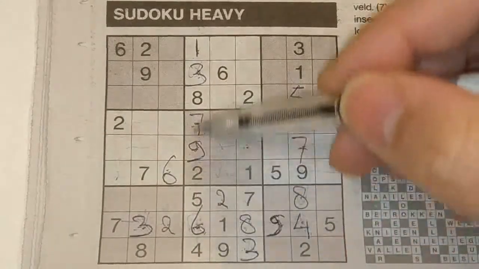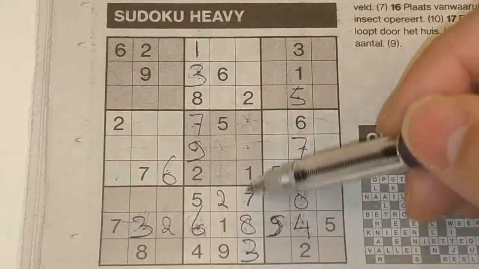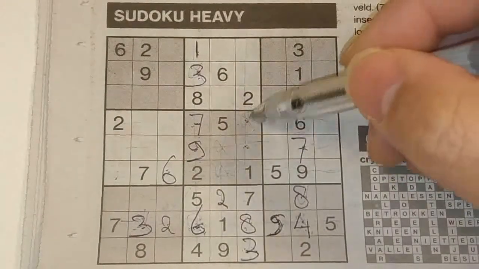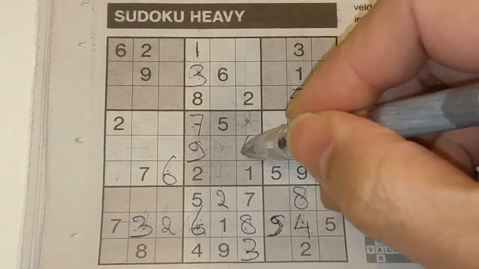So we have a 6 in this column, a 6 in the middle column. So in the column next, the only two places for a 6 should be here or there. I see here a 6, no 6 there. The 6 should be here.